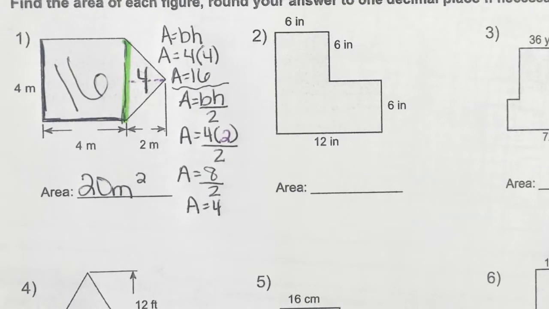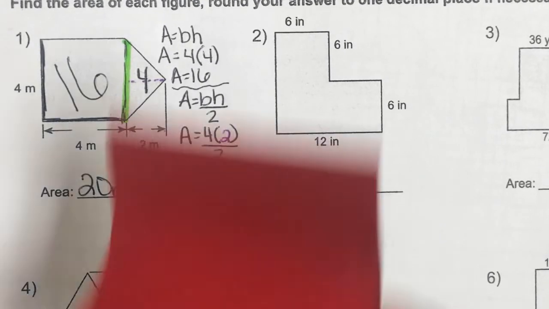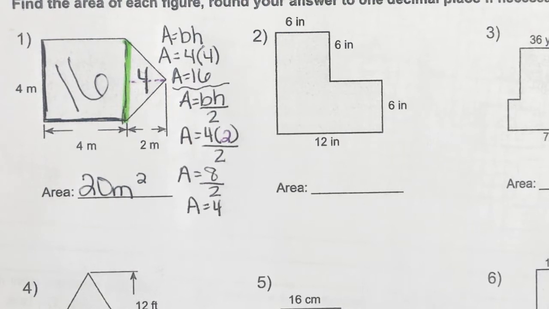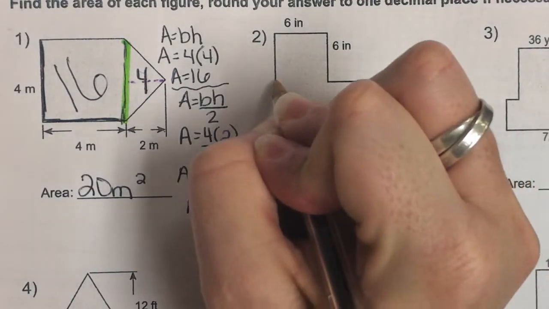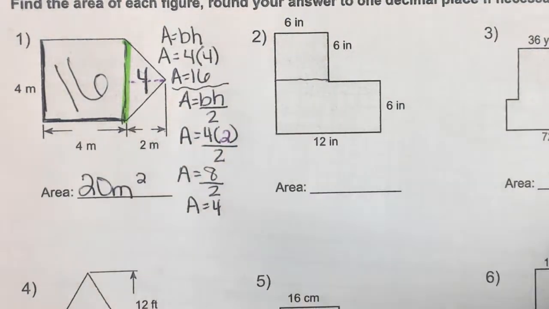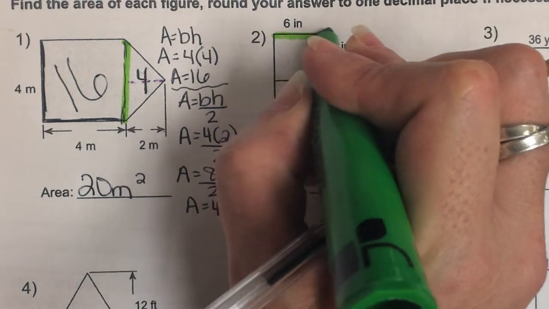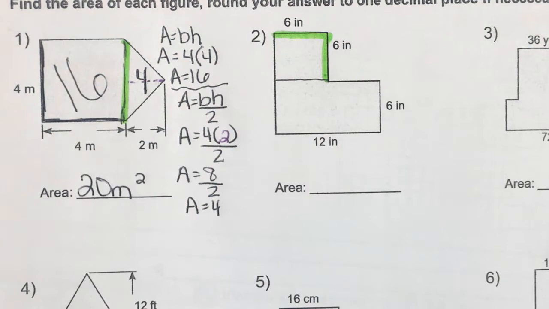Okay. I'm going to go to number 2. Personally on number 2, I'm going to cut it left to right because the numbers are there easily. So if I do this, I can tell you right now that my 2 walls for this top box are 6 by 6.